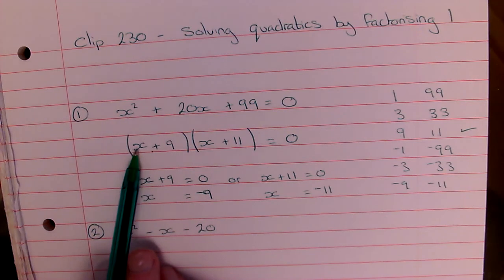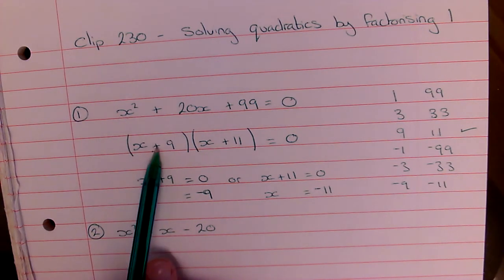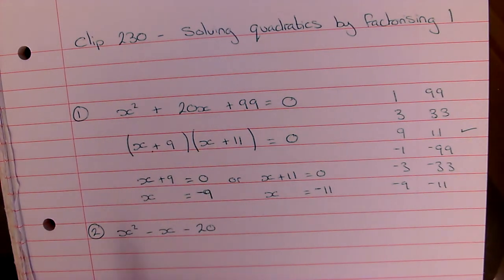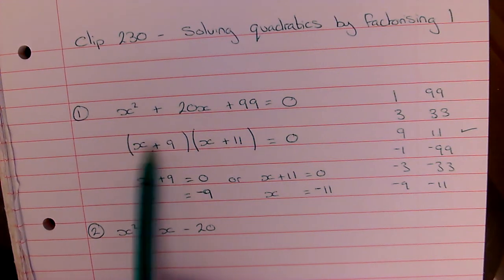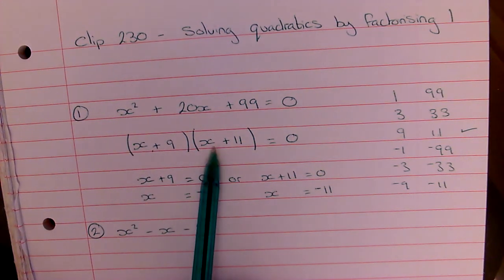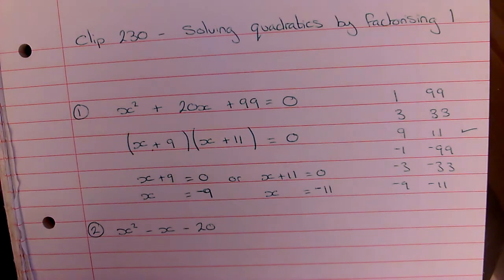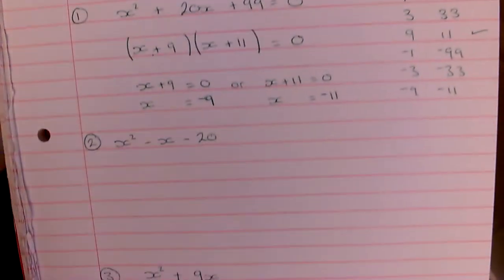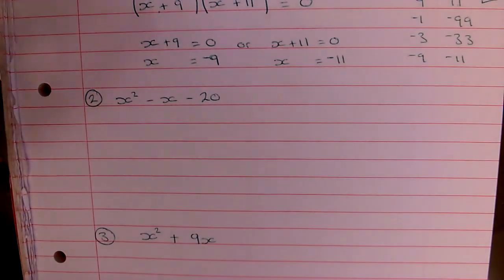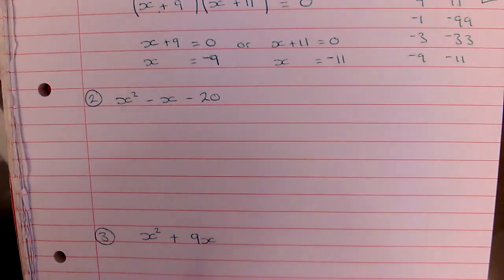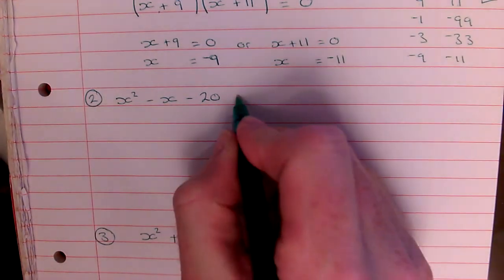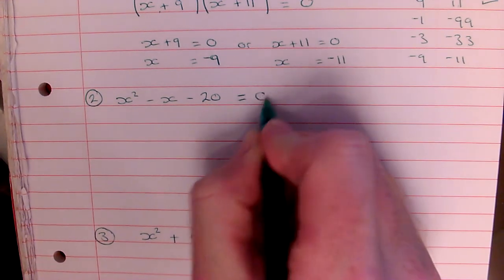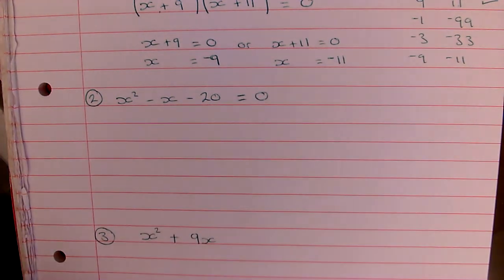Okay, because if x is negative 9, I've got 0 multiplied by 2, it's 0. If I've got x being negative 11, well, I've got negative 2 times 0, it's still 0, so it works for both. Okay, so if we're solving a quadratic, it needs to be equal to 0. Okay, so let's have a look at question 2. x squared minus x minus 20. Okay, remember, has to be equal to 0 in order for us to be able to solve it.